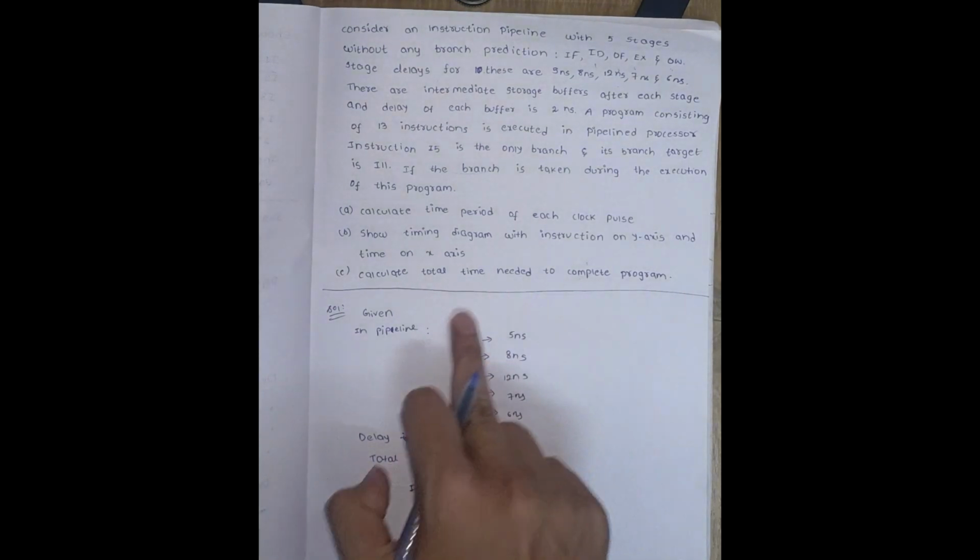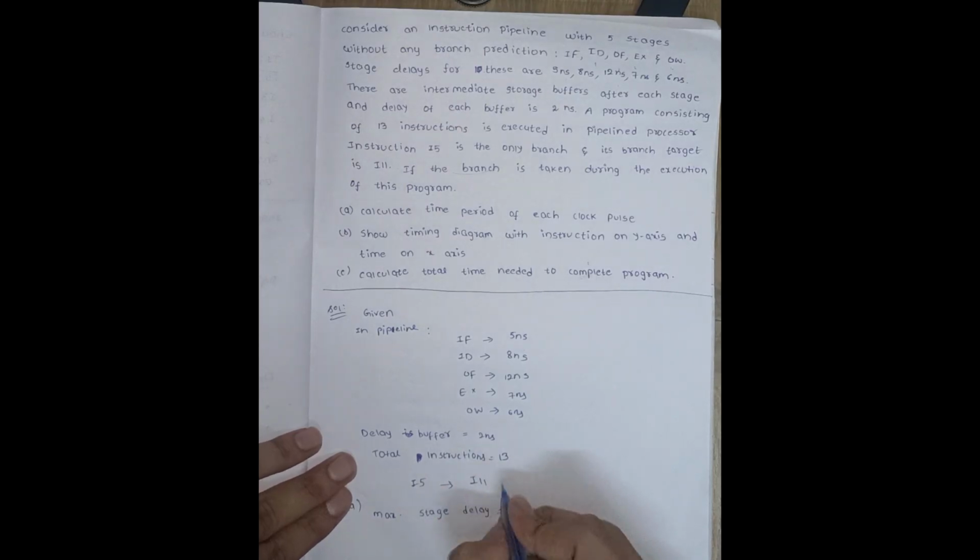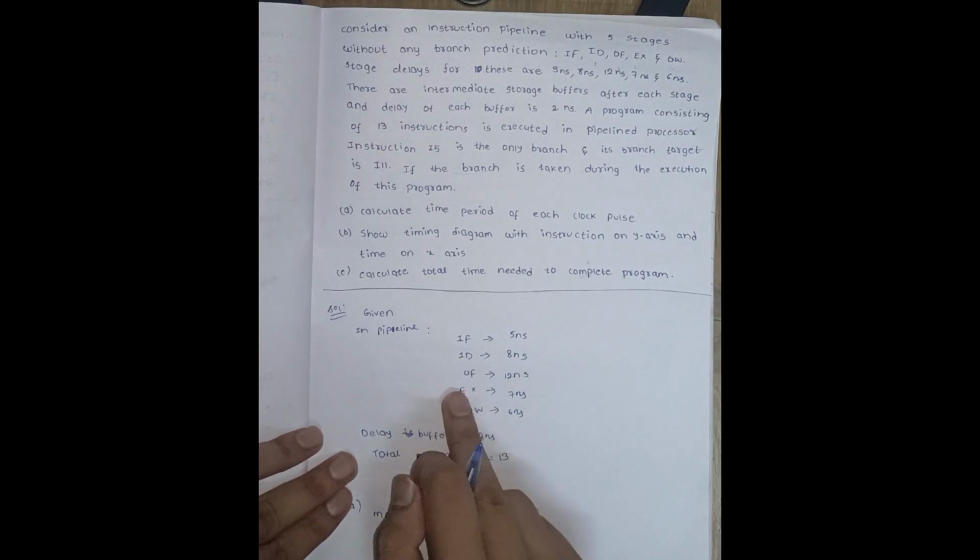So first of all, what is the first question asked? Part A, what is the time period of each clock pulse? The stage delays are already given, so we need to find the maximum stage delay. That is OF, operand fetch, which is 12 ns.